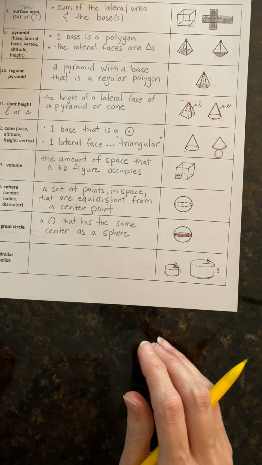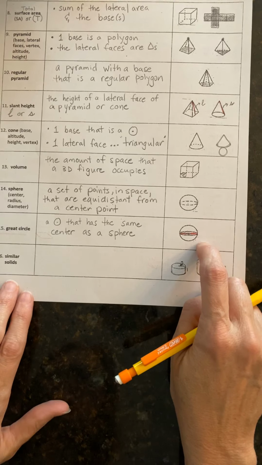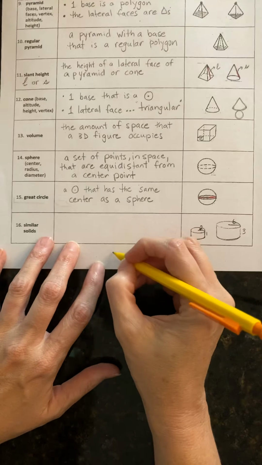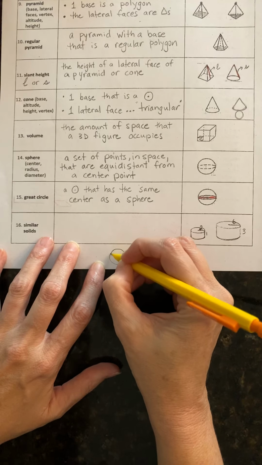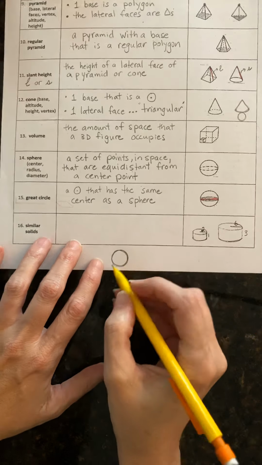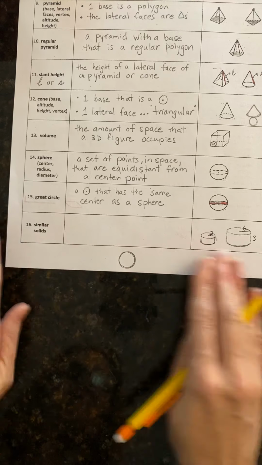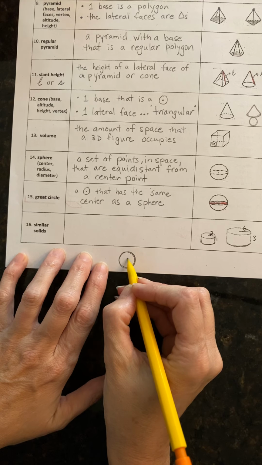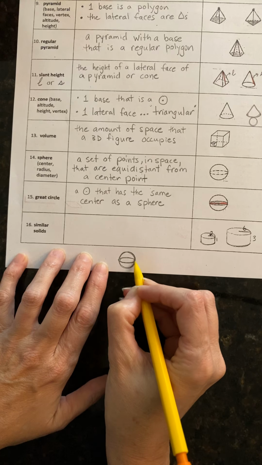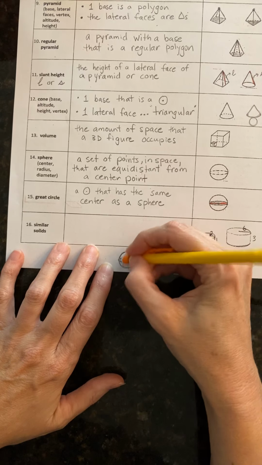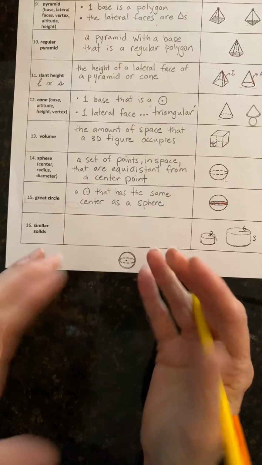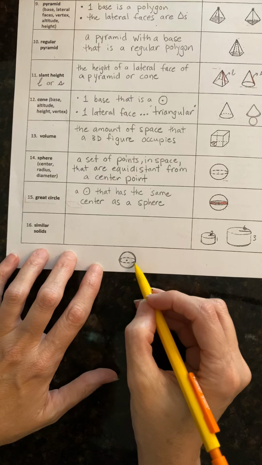Okay, so the last thing I want to mention about a sphere, if you try to draw a sphere on paper, on flat two-dimensional paper, it'll just look like a circle. Because spheres are three-dimensional and paper is flat. So the best thing to do is to draw the great circle, and sometimes they'll draw it kind of dashed like that, and then the sphere kind of looks a little more three-dimensional.